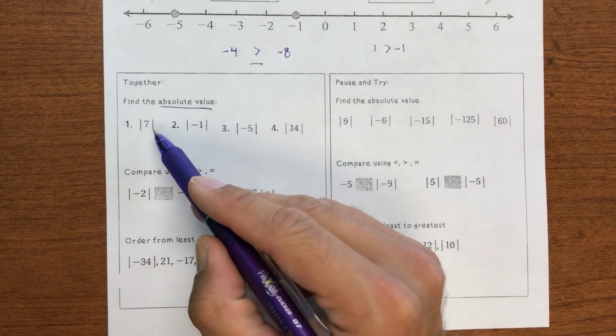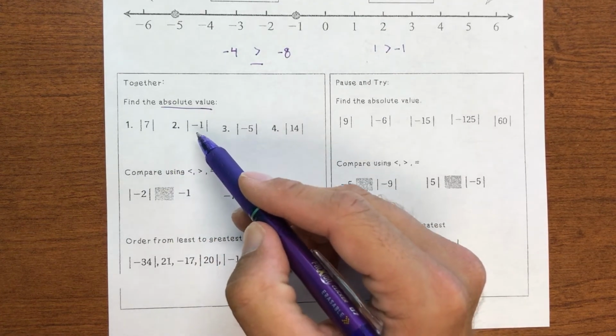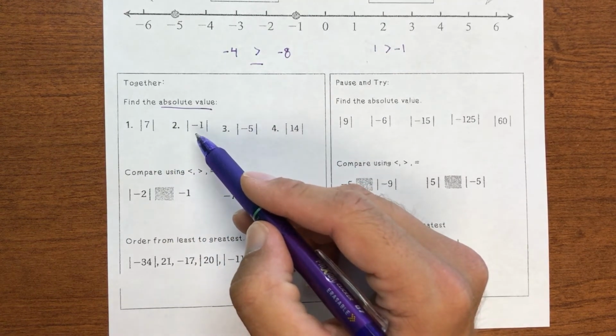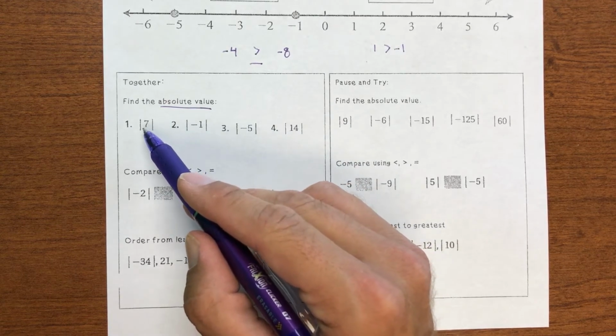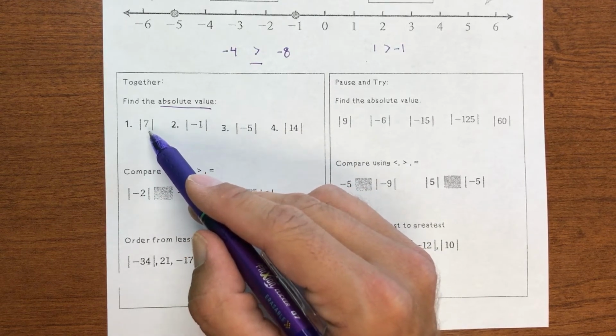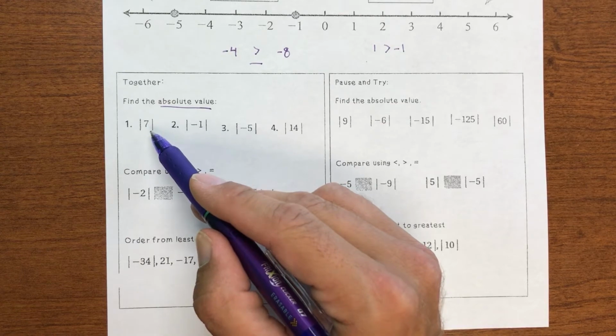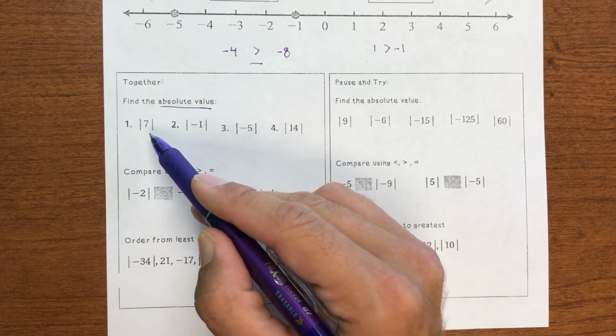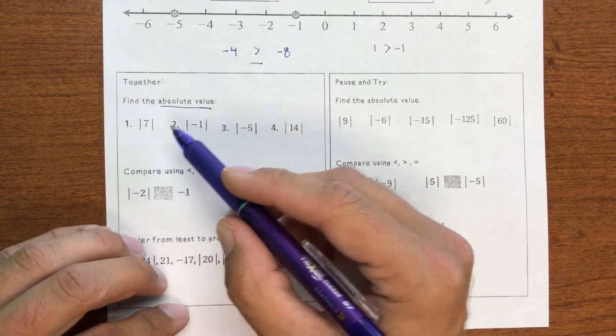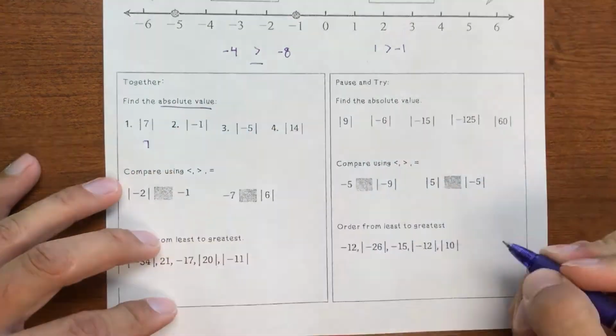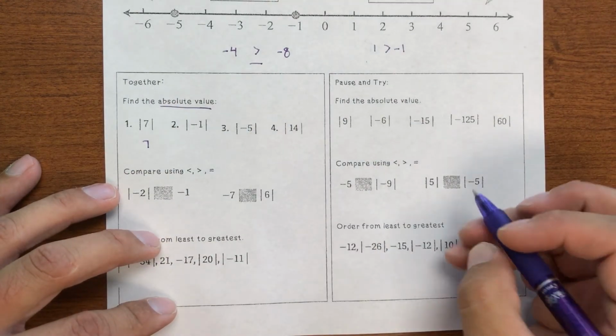All you have to do is get rid of the negative number on the inside. That's it. That's all we're doing. So when we find the absolute value of 7, these lines mean absolute value. The absolute value of 7, there is no negative on the inside. And we know that 7 is 7 away from 0. So absolute value of 7 is just 7.